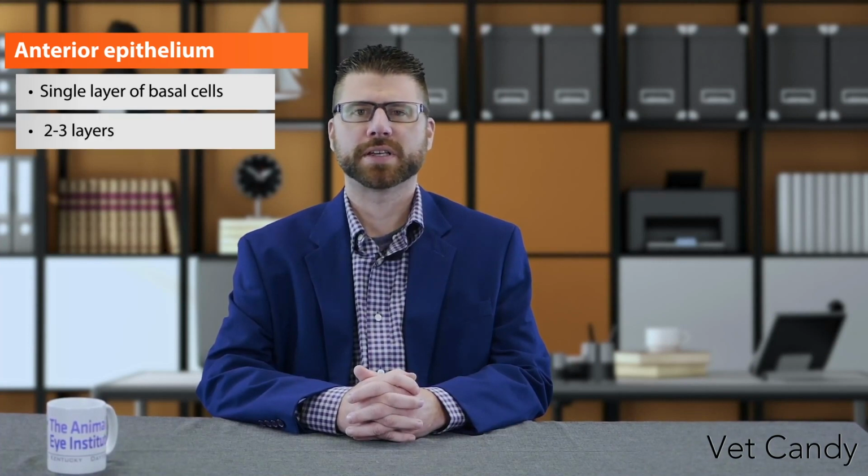So the cornea supports the internal contents of the eye, it refracts light, and it transmits light. The aqueous humor and tears supply its nourishment. It's an avascular structure, and it's typically less than 1 millimeter thick. The anterior epithelium is about 25 to 40 micrometers thick. It's composed of 2 to 3 layers of non-keratinized stratified squamous epithelium. It has a single layer of basal cells and 2 to 3 layers of wing cells. The stroma comprises about 90% of the thickness of the cornea.